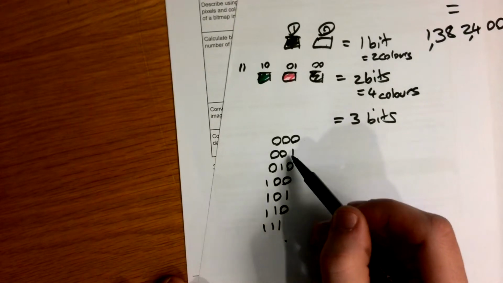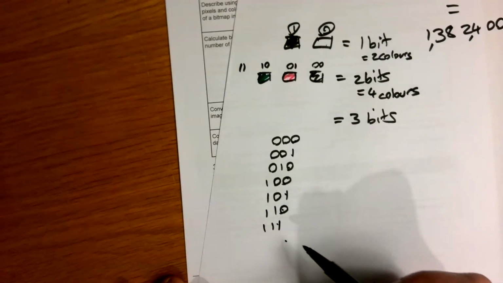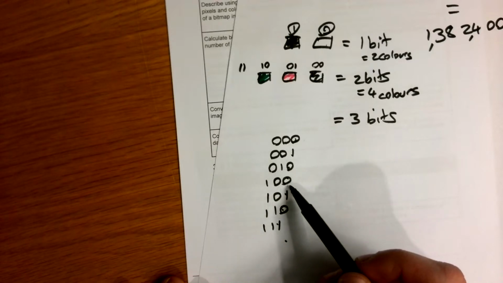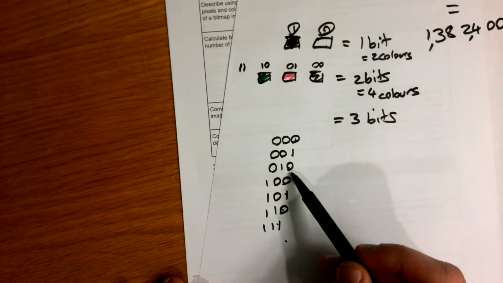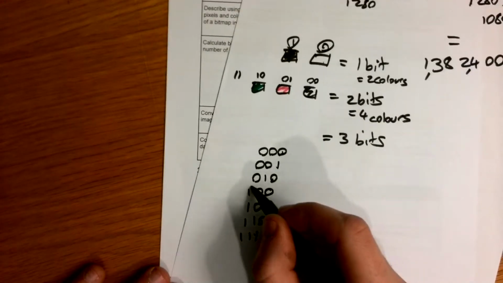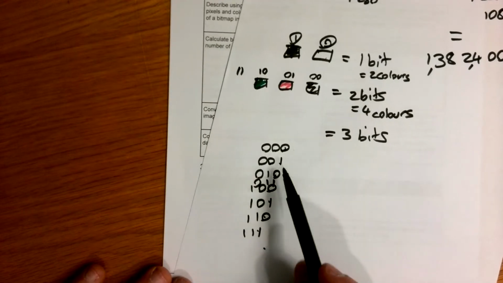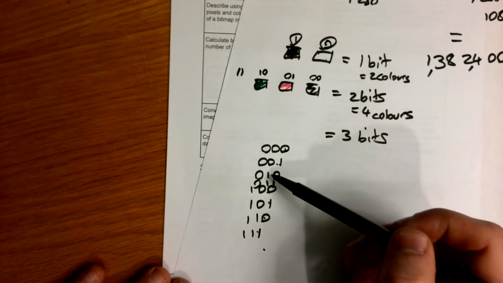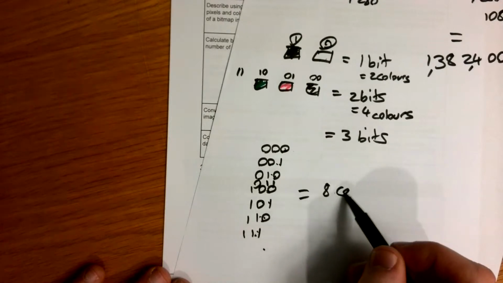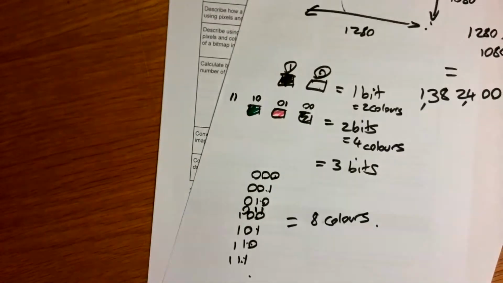So therefore, we can have 1, 2, 3, 4, 5, 6, 7. Uh-oh, I missed something. What did I miss? 0 1 1. That's what I missed. So 1, 2, 3, 4, 5, 6, 7, 8. 8 colors with 3 bits.